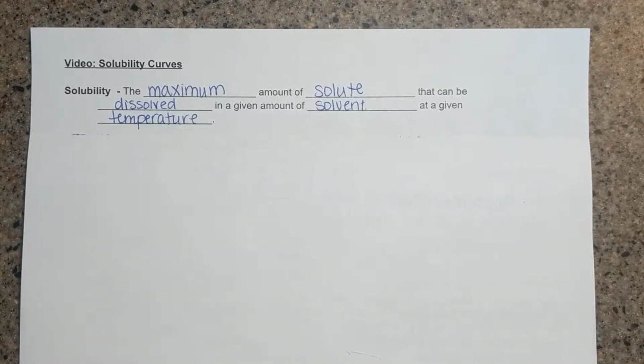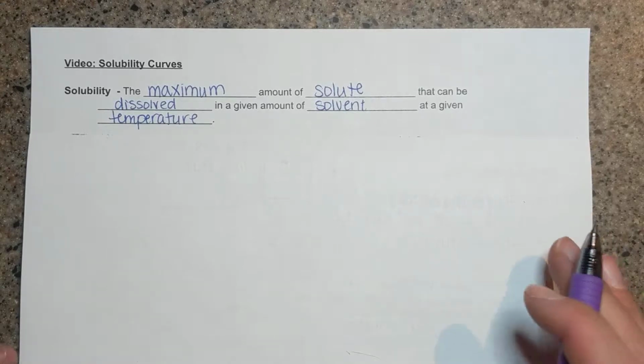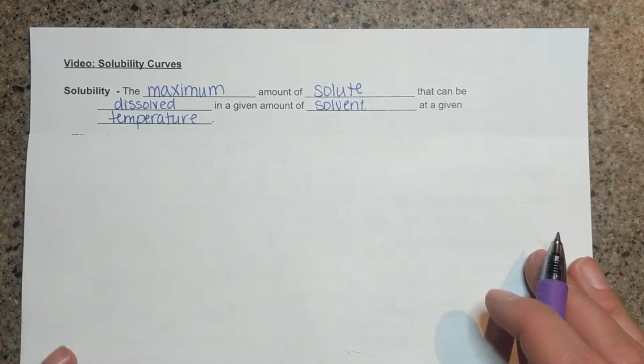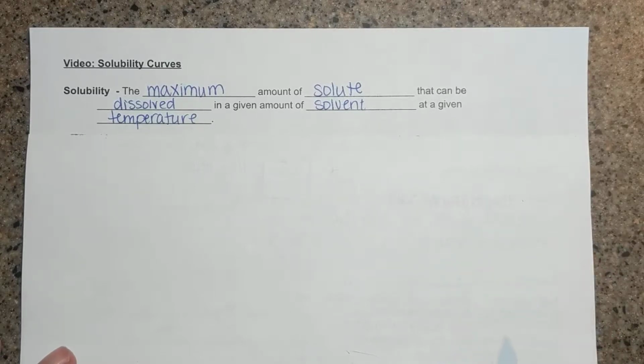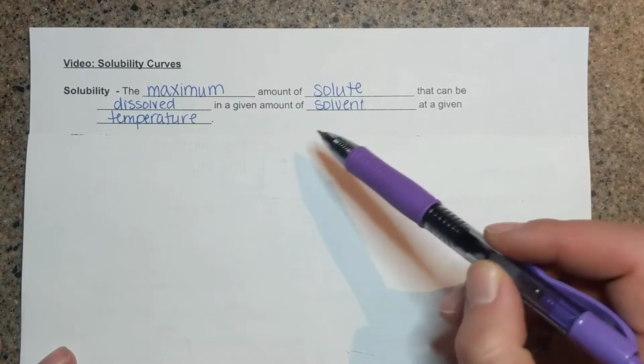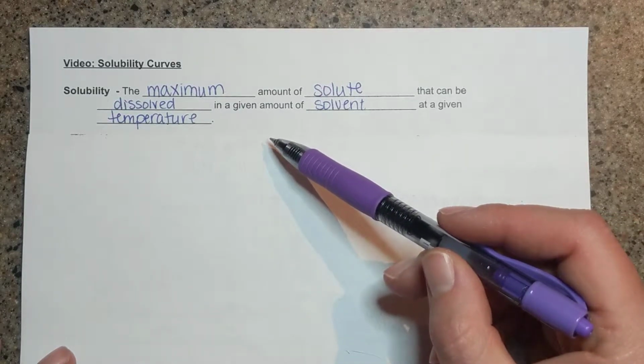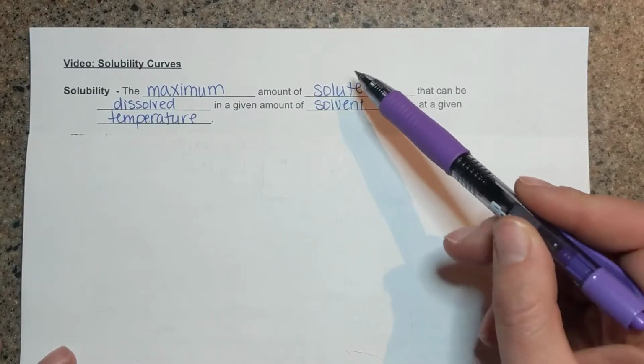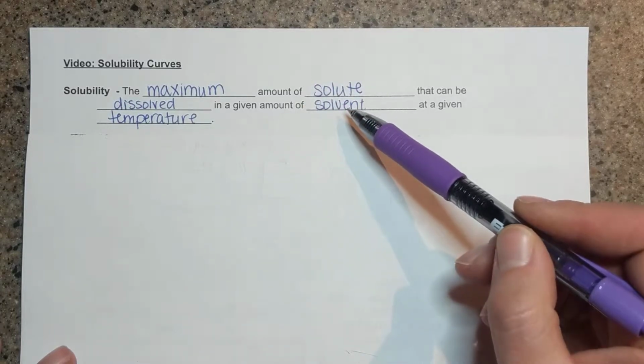This video is on solubility curves. So before we can read a solubility curve, we have to understand what the word solubility means. Solubility is the maximum amount of solute that can be dissolved in a given amount of solvent at a given temperature. So solubility has to do with solutions, so we have our solute dissolved in our solvent.